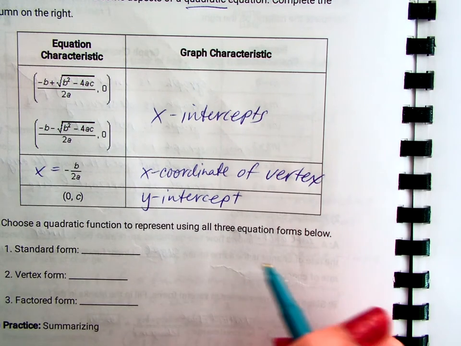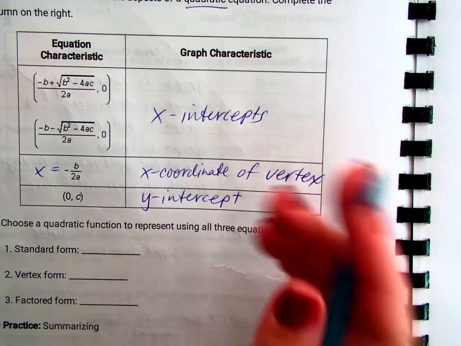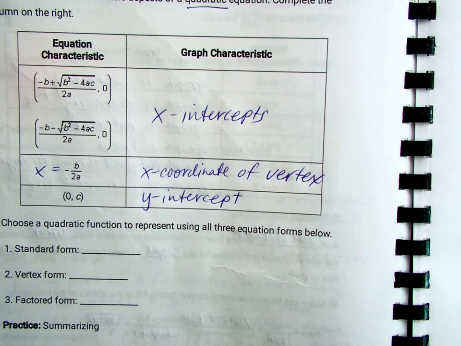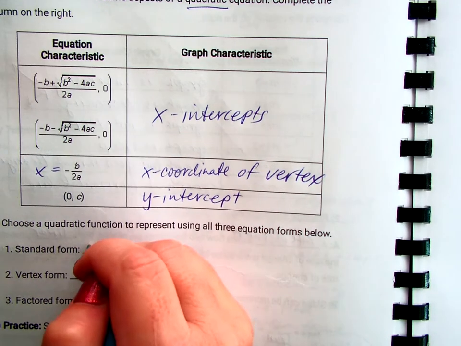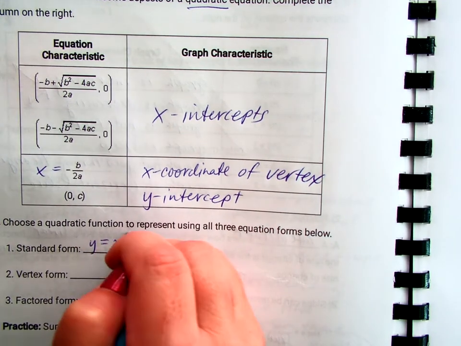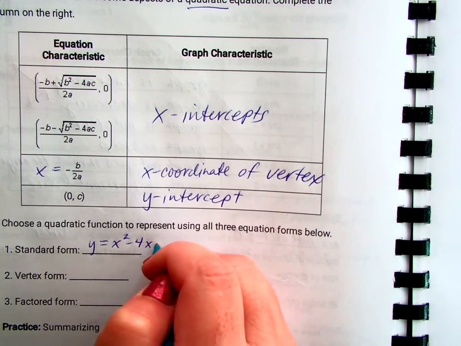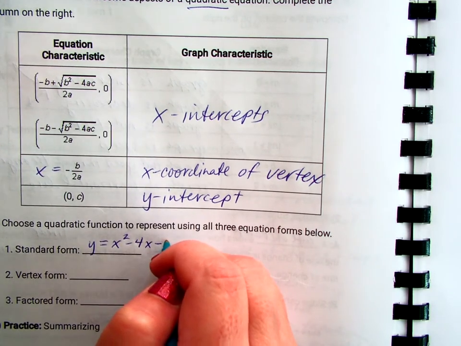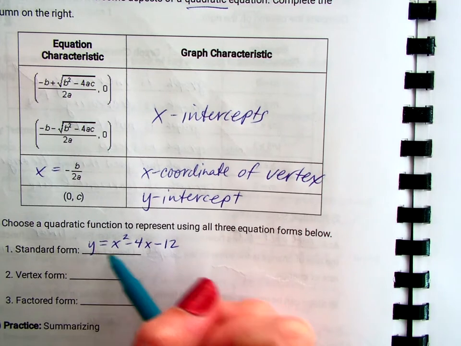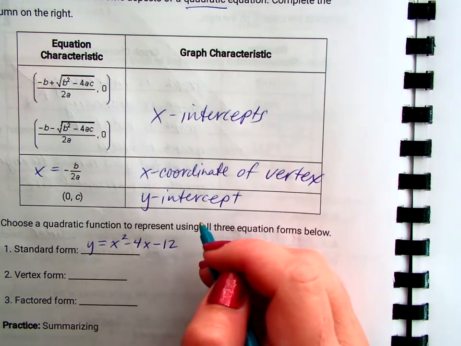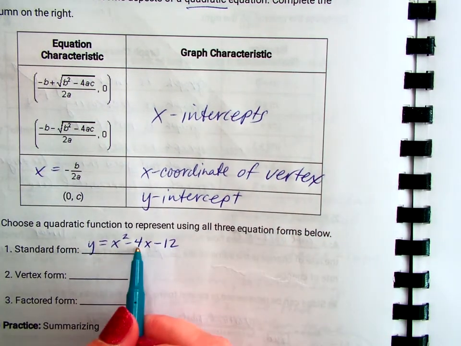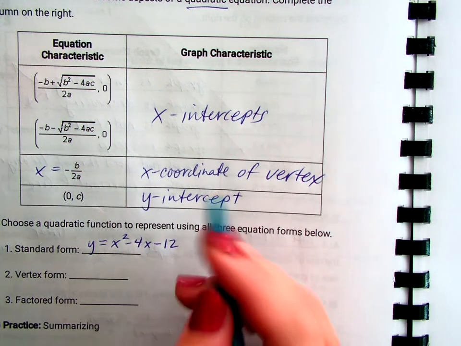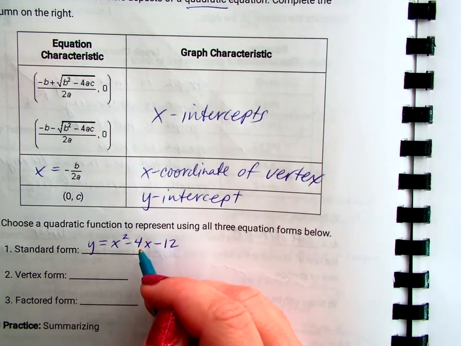Choose a quadratic function to represent all 3 equations formed below. So for example, let me just pick one possible. So y equals x squared minus 4x minus 12. This is known as standard form of a quadratic, or ax squared plus bx plus c. What about putting this into vertex form?